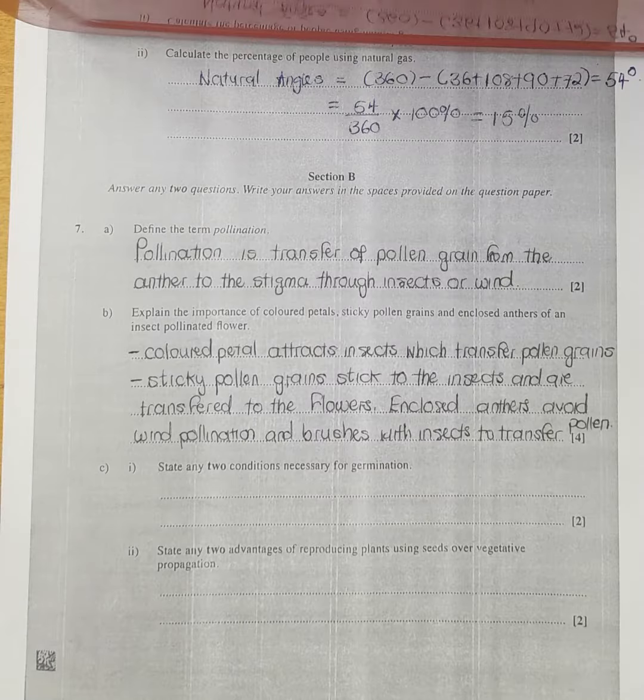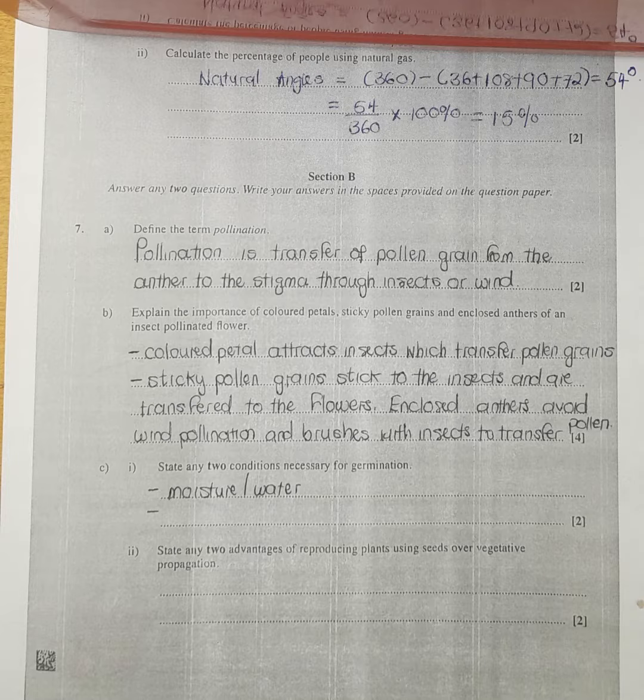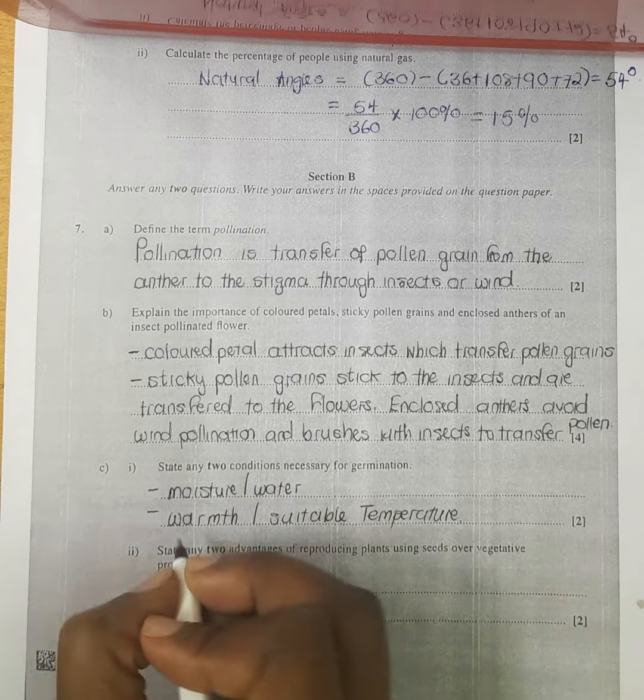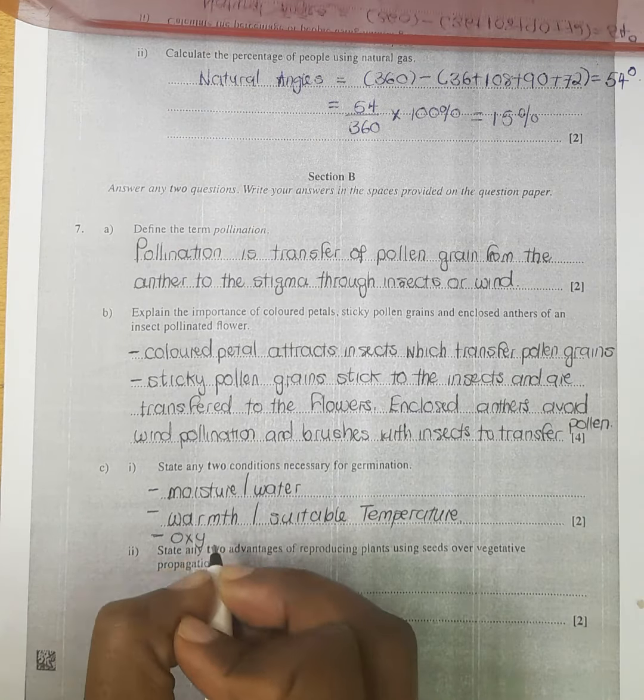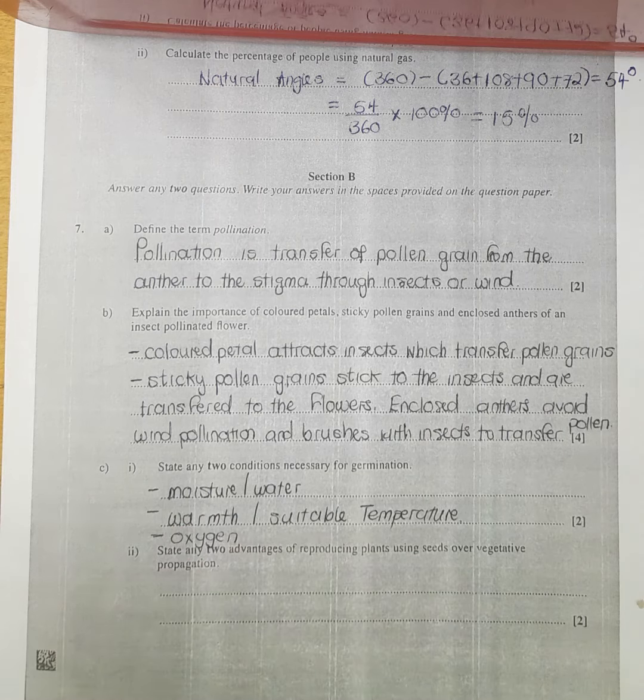Let us move on to see part 1. We are supposed to state two conditions that are necessary for germination. I'm going to list all the conditions since we are doing our revision. So the first condition I'm going to state is moisture or water. And then the second condition is warmth or a suitable temperature. And then the last one is oxygen. That is why it is required that the soil needs to be aerated for germination to occur.